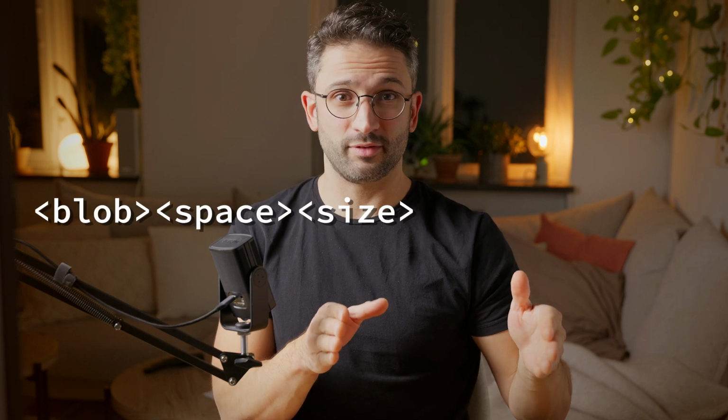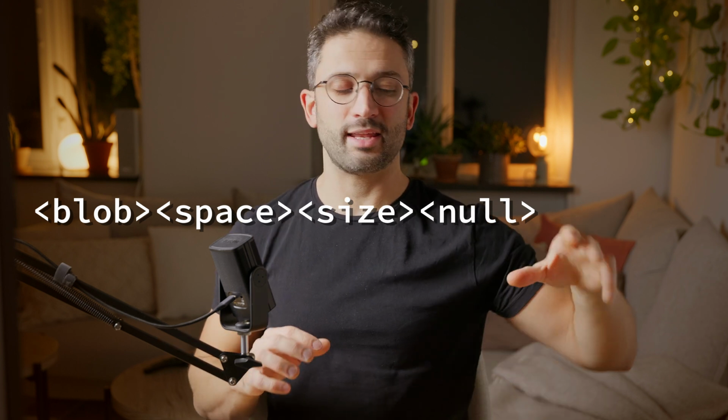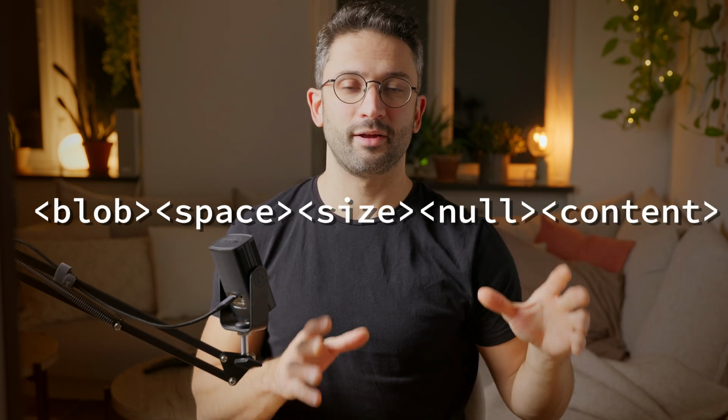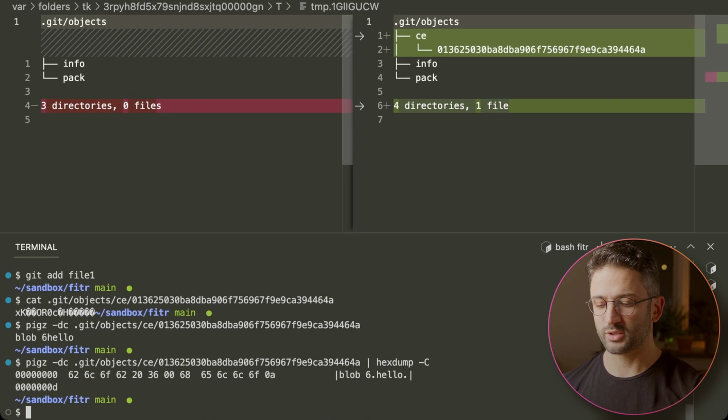So every blob will follow the same format. It will have the word blob, a white space, and then the size of the file, and then a null character saying that all the metadata is over, and then the full content of our file following that. That's it. That is the blob. So there is one thing missing for us to look at, and that is the file name of this blob, this directory ce013. Let's look at that.